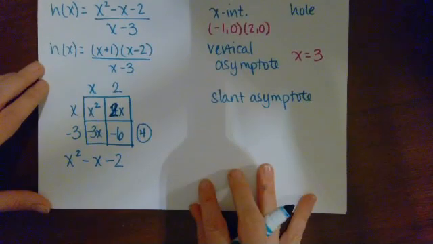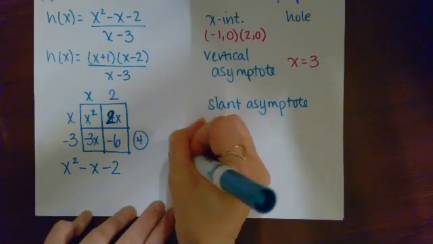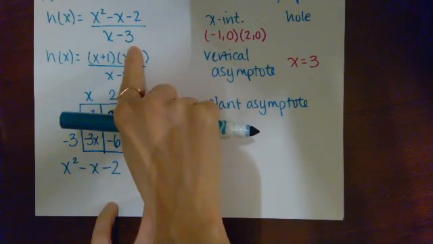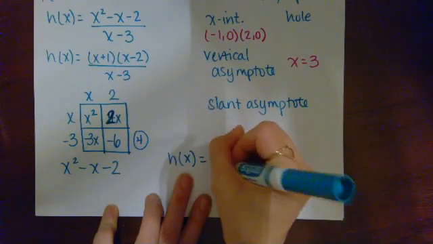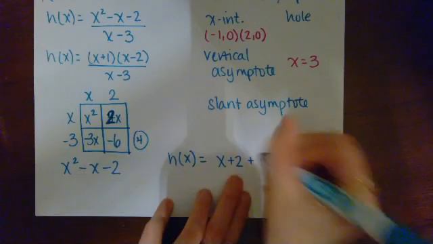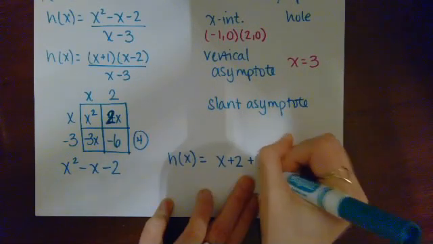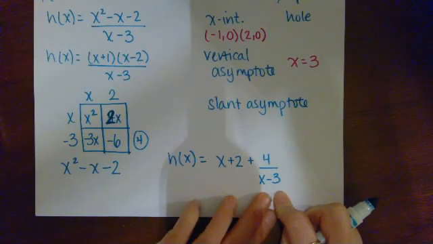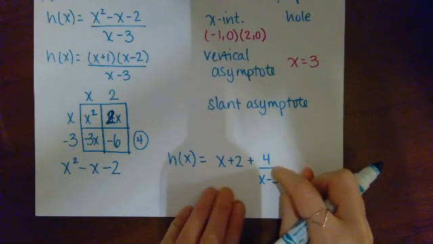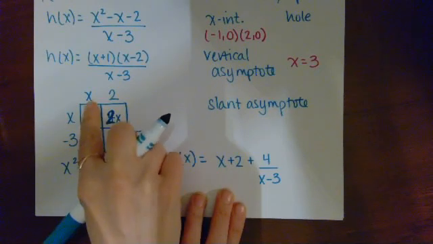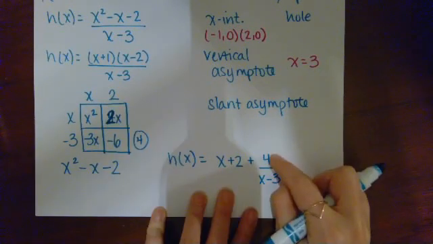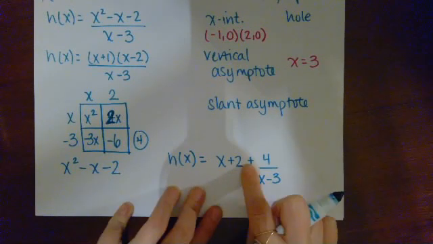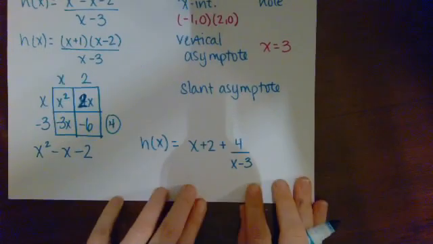So the answer to this division problem, which is another way of writing h of x, I'll write it over here, is that h of x is equal to this divided by this, which is x plus 2, with a remainder of 4, and we can put the remainder over the divisor. So that's what we used to do with the remainders way back when we did long division. So this is the quotient that we got. This leftover part still needs to be divided. All right, so that's what we have now, x plus 2 plus 4 over x minus 3.